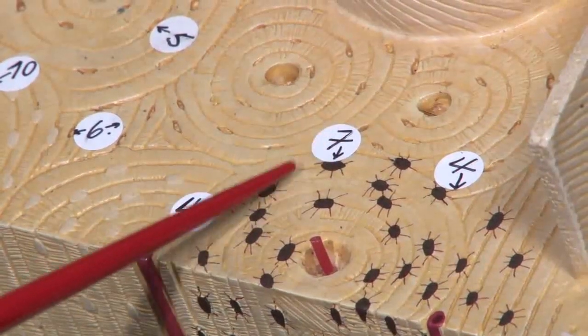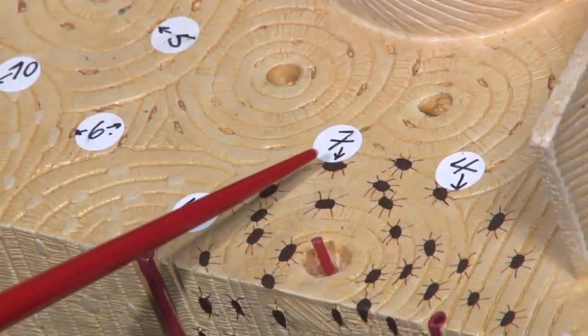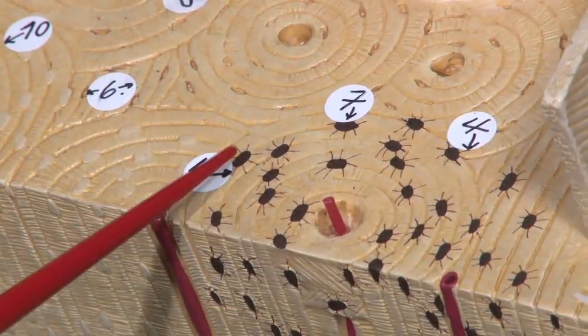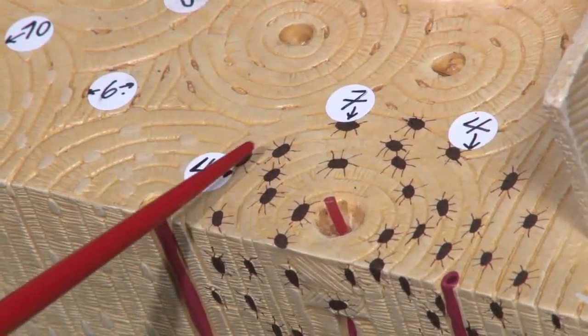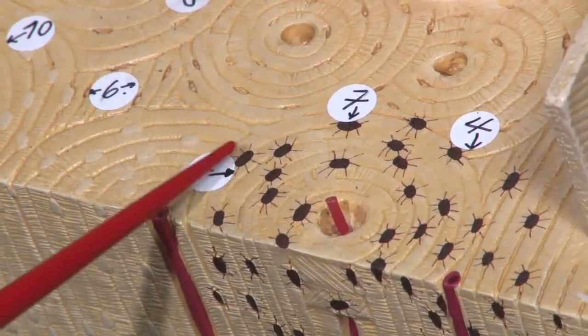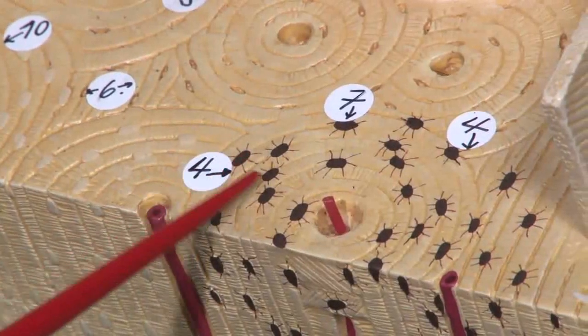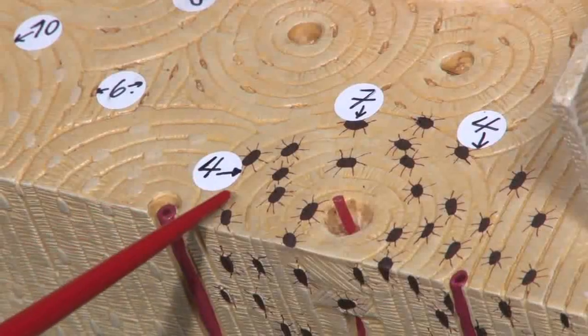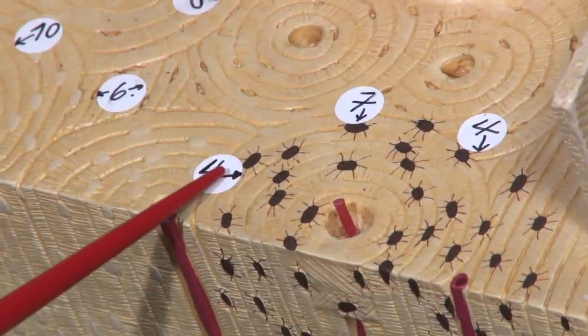Radiating from these cells are little canals. Number 4, the canaliculi, which are radiating from the osteocytes. These allow for communication between osteocytes and the central canal. These can also be seen in another part of this model.